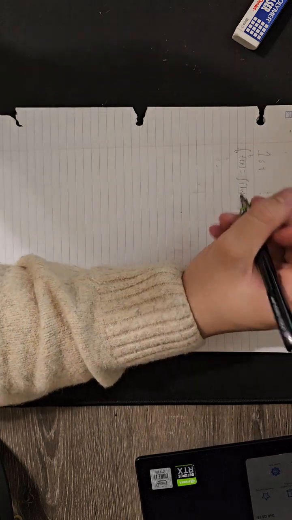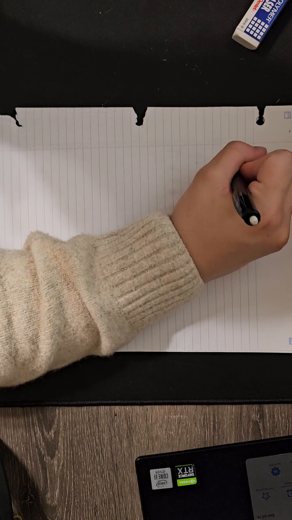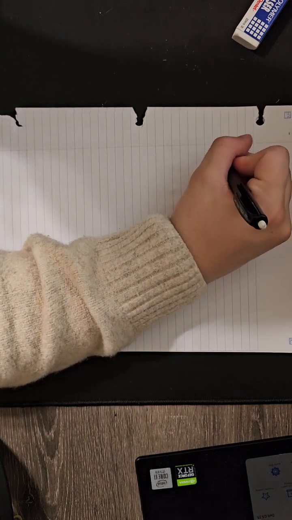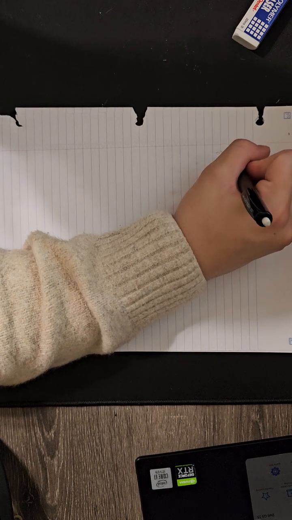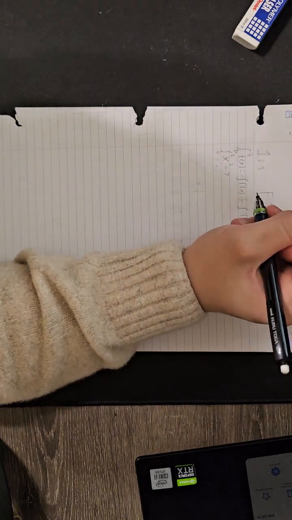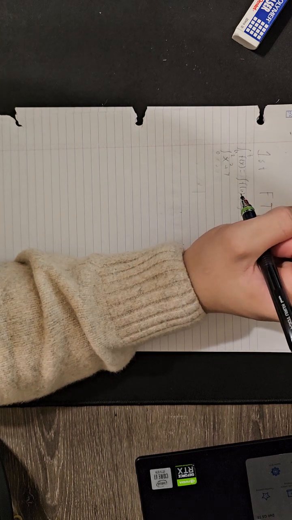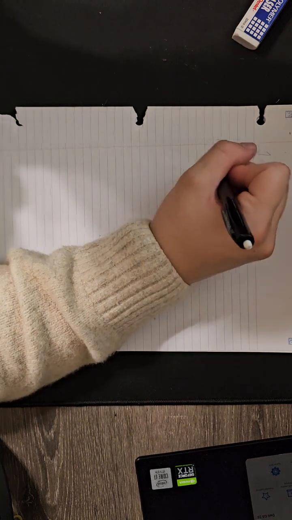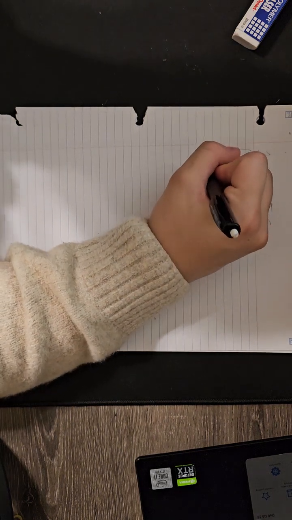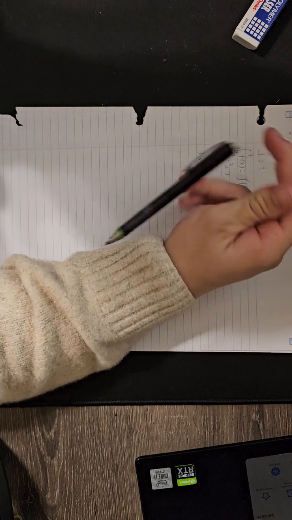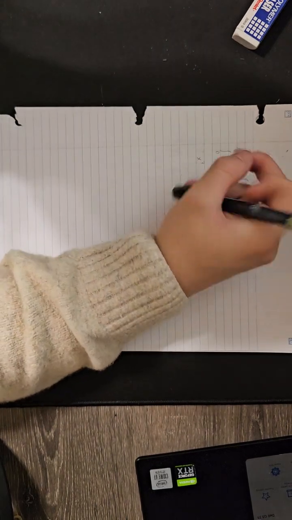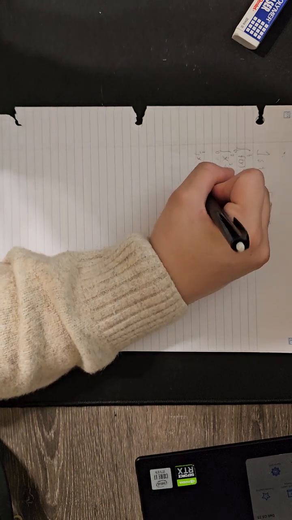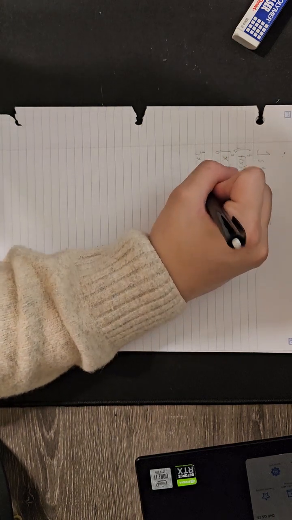And so if we are given the function x squared plus 7, and we were asked to find the integral from 0 to 2, what we do is we first find the antiderivative, which is 1/3 x cubed plus 7x, and we evaluate that from 0 to 2.